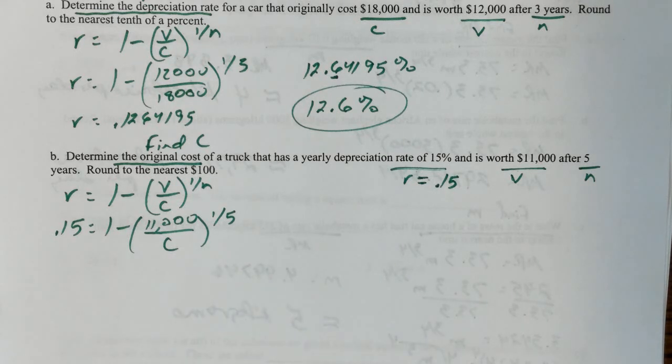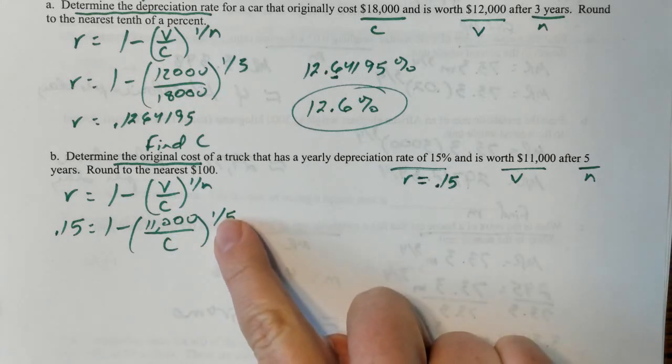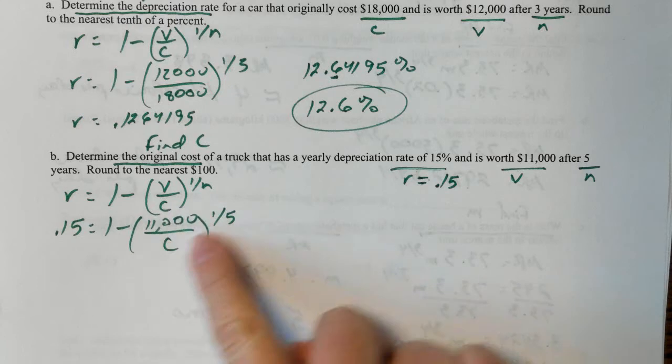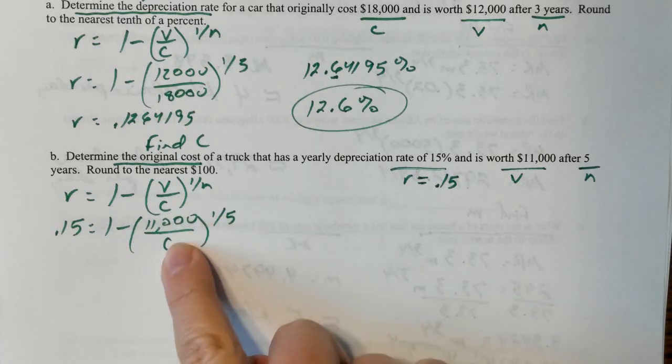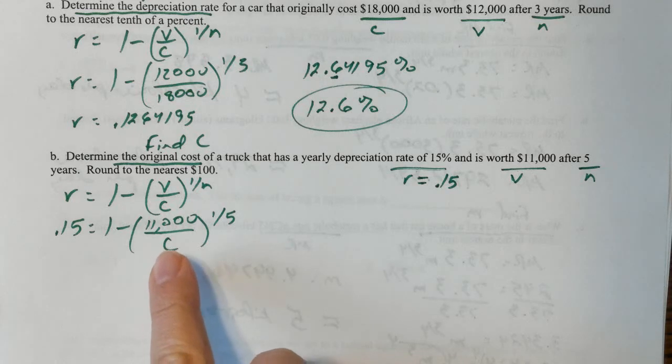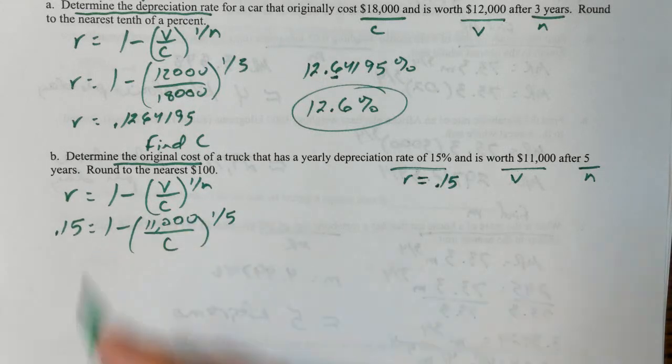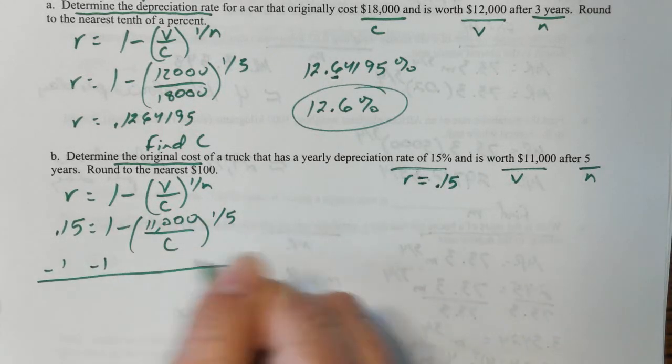Remember, when we solve radical equations, we have to isolate the radical. I know you don't see a radical, but the 1/5 here means this part is the radical. Remember, fraction exponents are like radicals. All right, so I need to get rid of this 1 and isolate this part. So I'm going to subtract 1 on both sides.